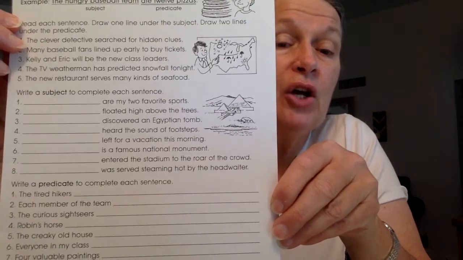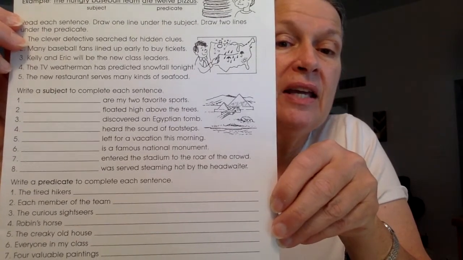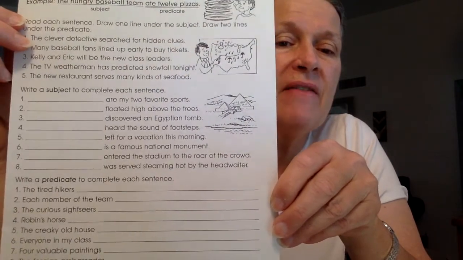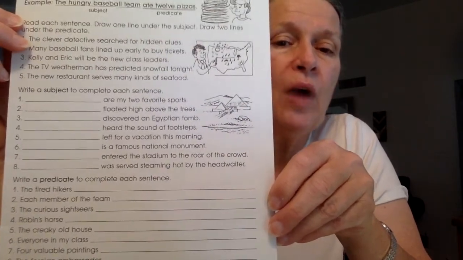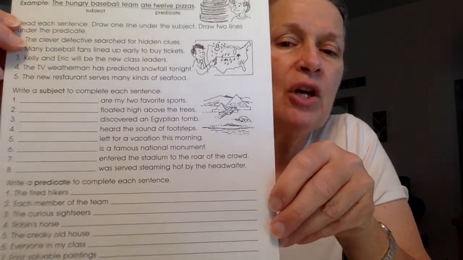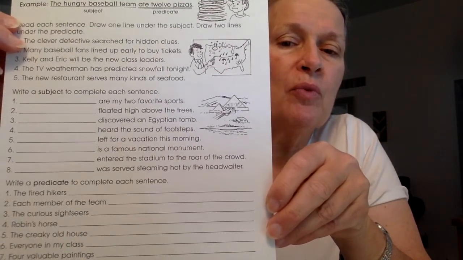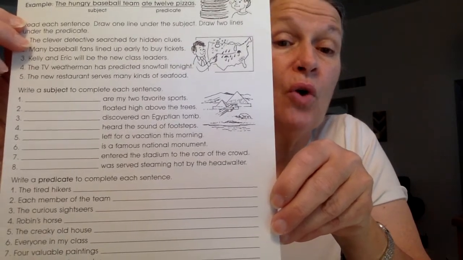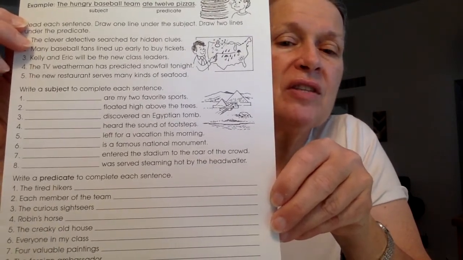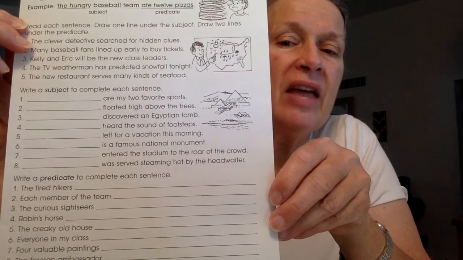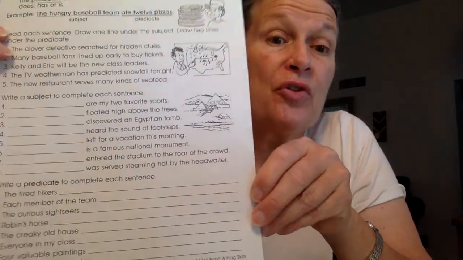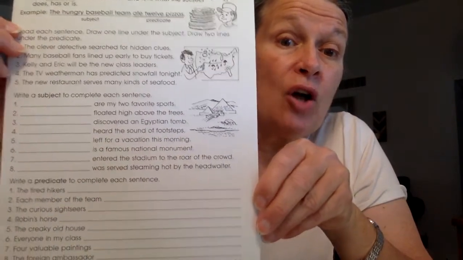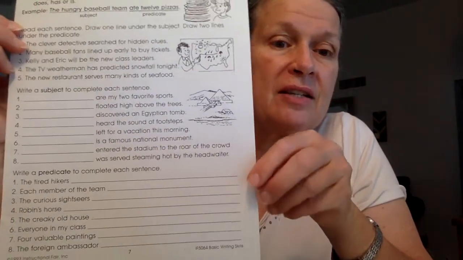Number 6, who or what is a famous national monument? Number 7, who or what entered the stadium to the roar of the crowd? Number 8, who or what was served steaming hot by the head waiter? So think about those and write down 8 different things that could go along with those 8 different sentences.